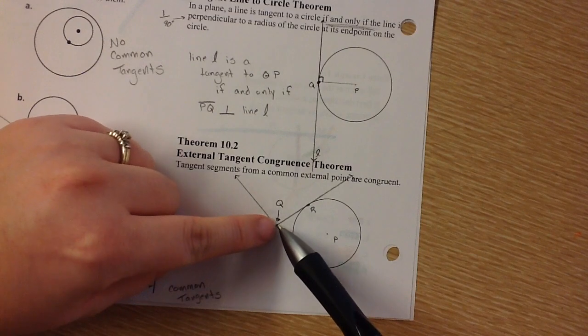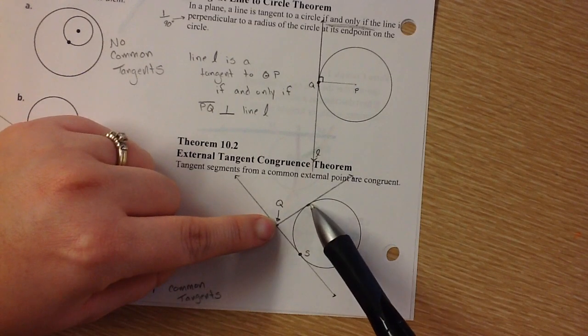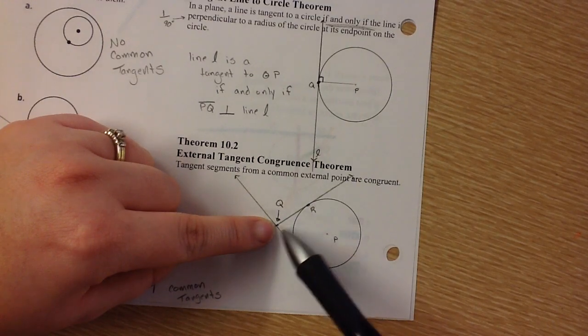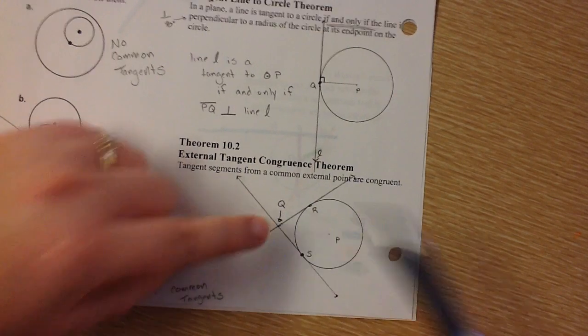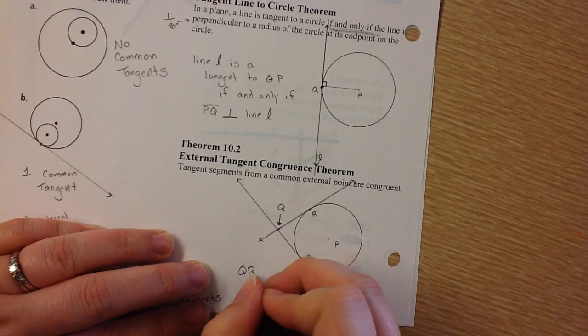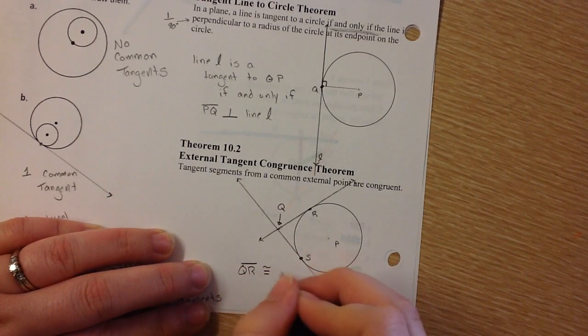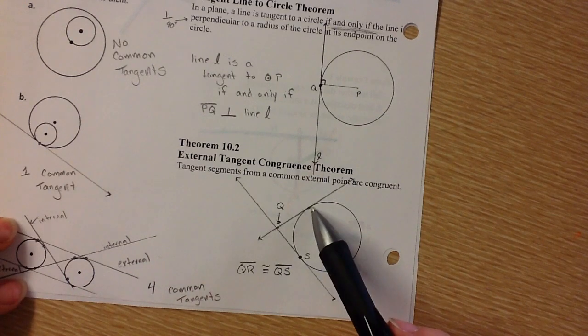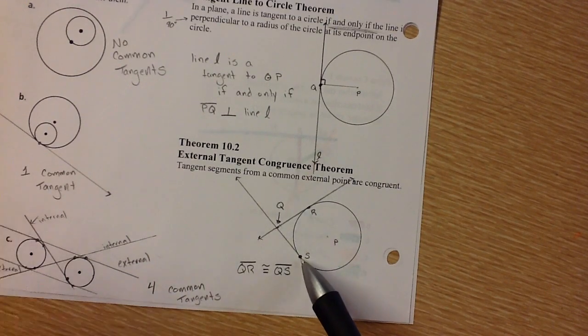So tangent segments. This segment from Q to R, that tangent segment, and this segment from Q to S are from this common external point. They're congruent. So we know QR is congruent to QS. So if I have some point out here, this tangent is the same as this tangent.